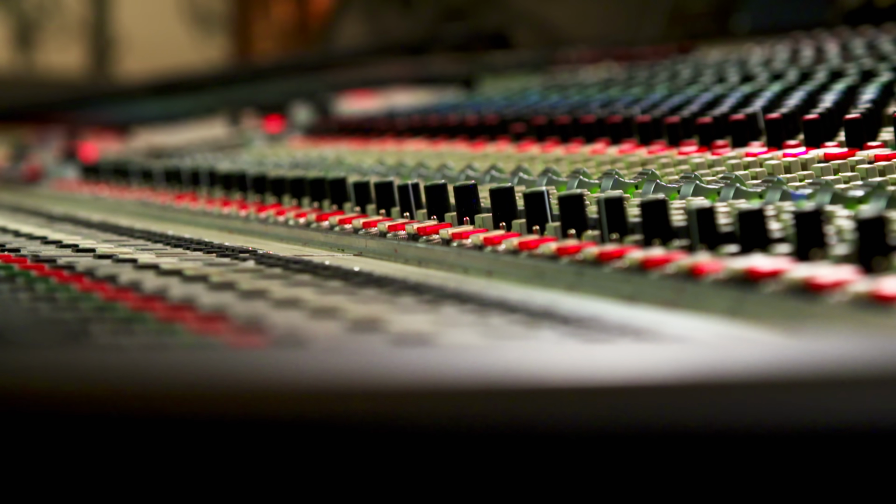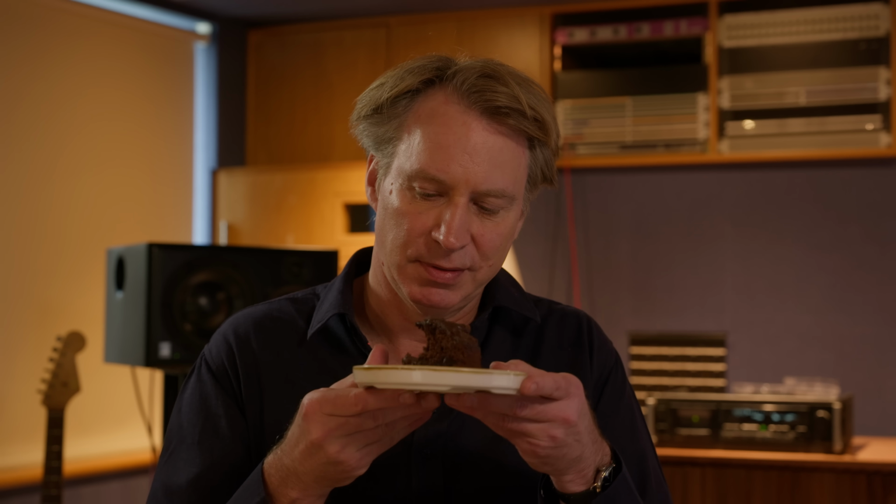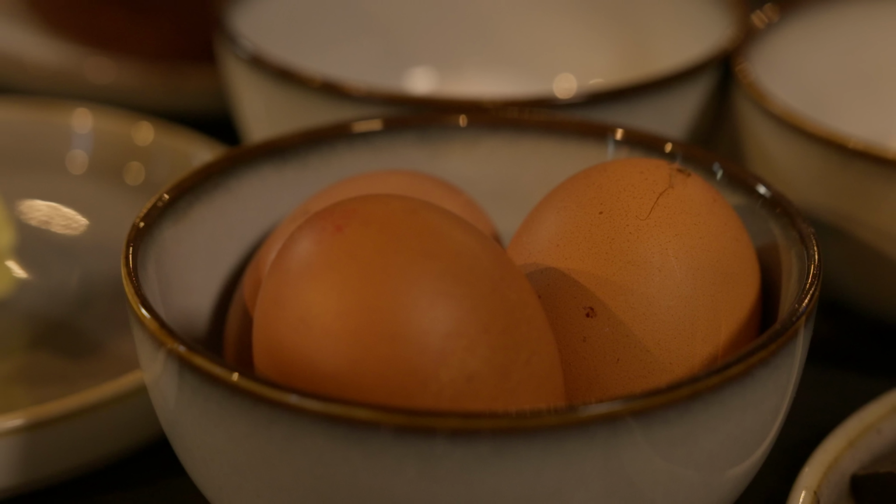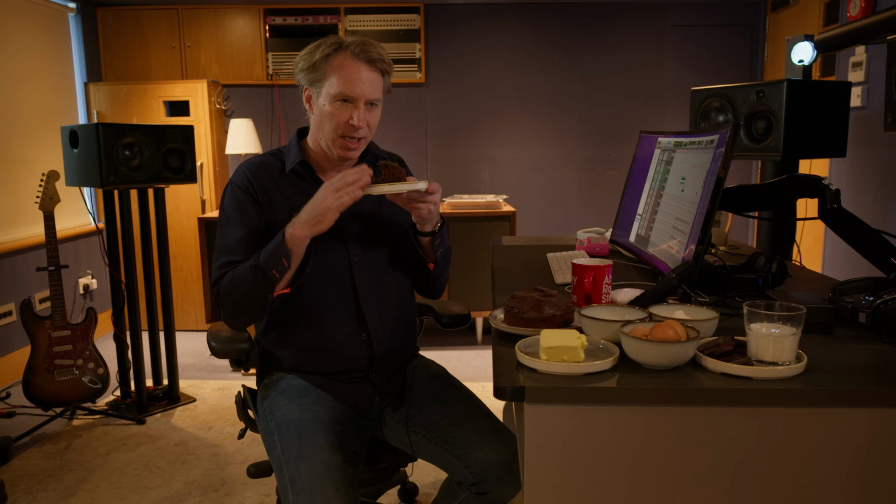I'm Giles Martin and I want to talk to you today about how we used AI to make the Beatles' Now and Then record. Take this piece of chocolate cake. Imagine trying to get the ingredients back. The butter, the eggs, the flour, the milk, the chocolate. Impossible, right? Well, we thought this was the same with recorded music.